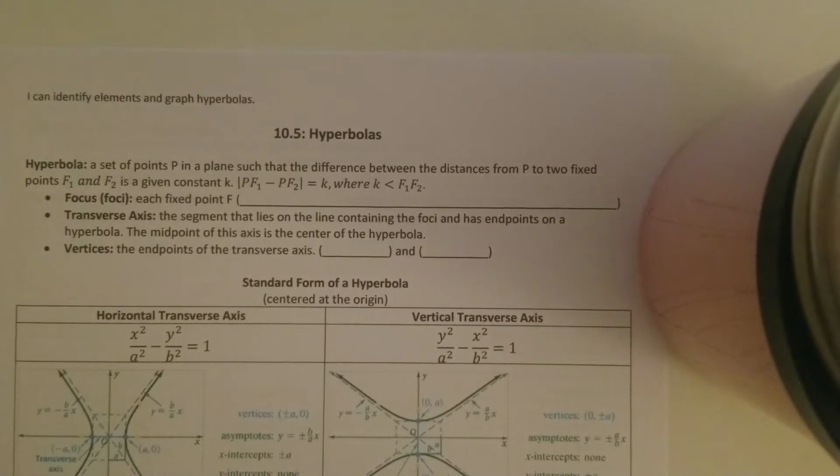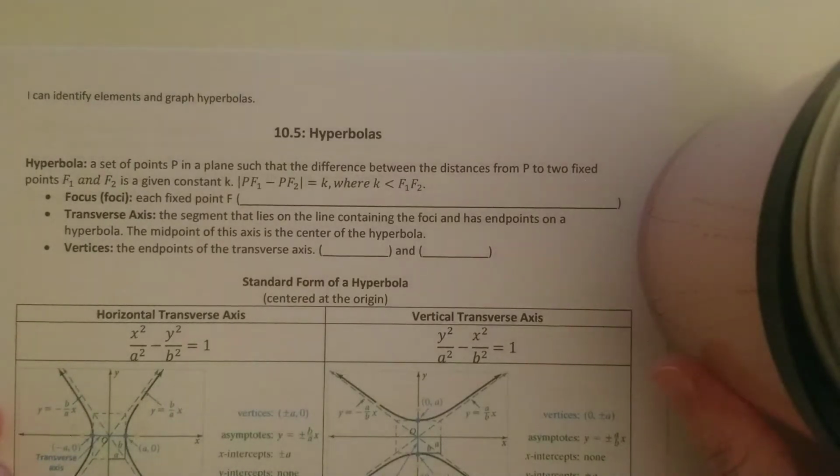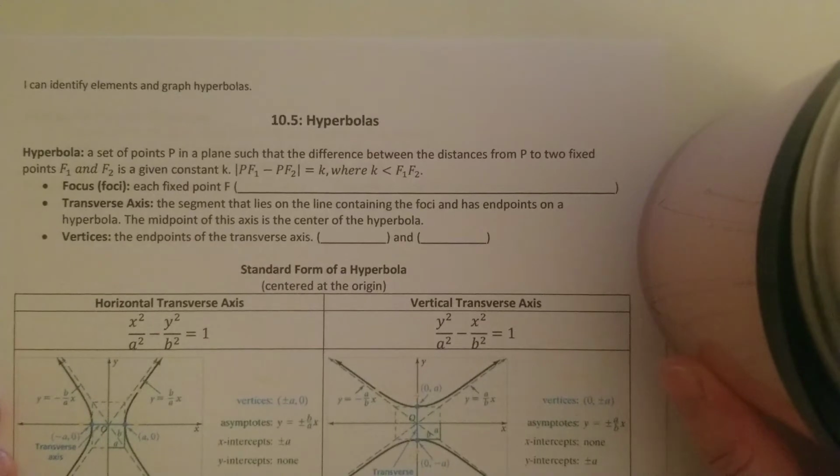This week we are going to be talking about hyperbolas. This will be our last section in our conics section. Next week we're going to move into sequence and series. And so this week we are going to talk about hyperbolas. We've talked about parabolas, circles, and ellipses so far. We're going to be using a lot of the same terminology from ellipses this week with hyperbolas.